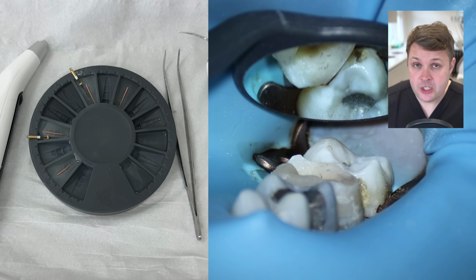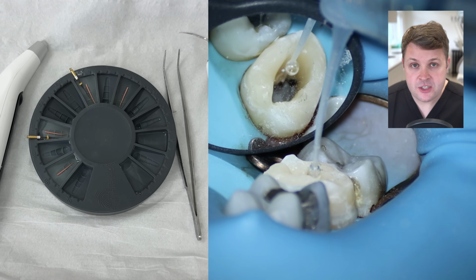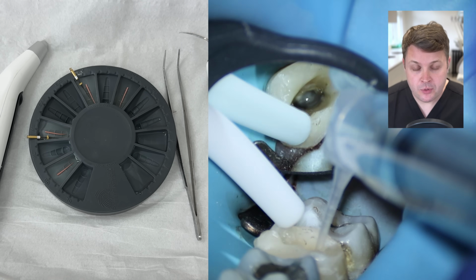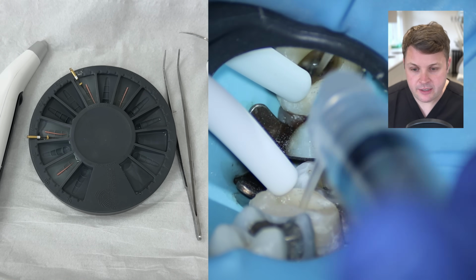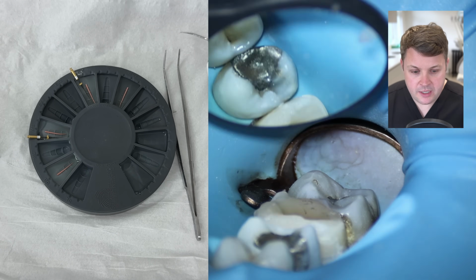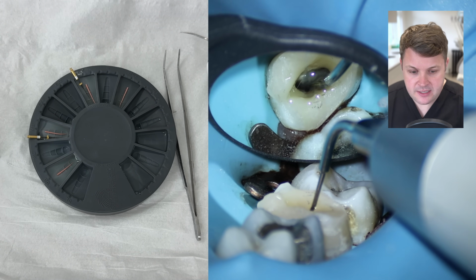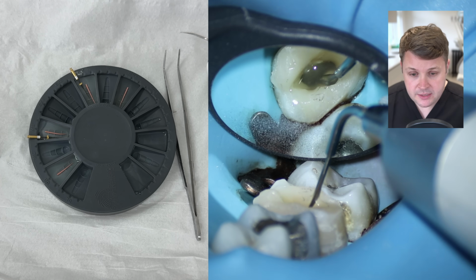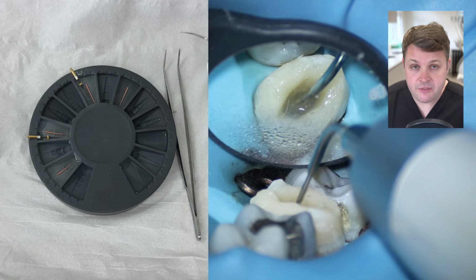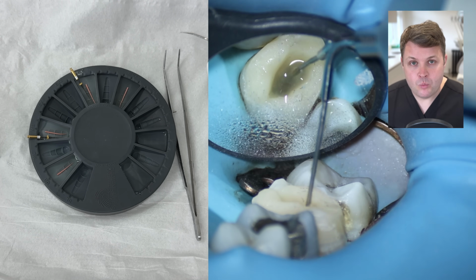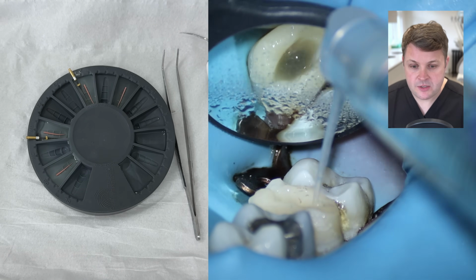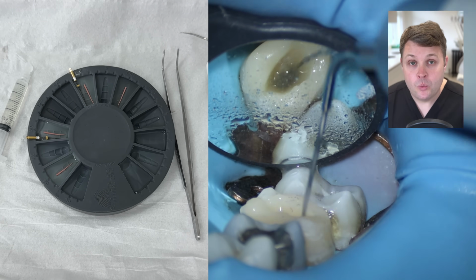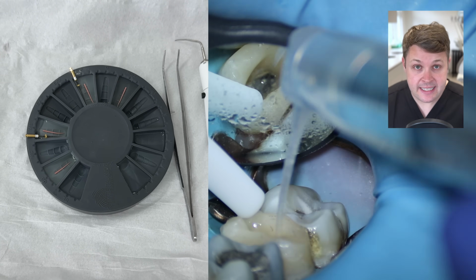In this case, I'm going to use 5% sodium hypochlorite. That's going to be activated, really important to activate, and I do that until it runs clear. Once it's activated, and this can take quite a significant amount of time, especially if there's 4 canals, we've done quite a few cycles of this with sodium hypochlorite, and it starts to run clearish. We're then ready for our 17% EDTA.